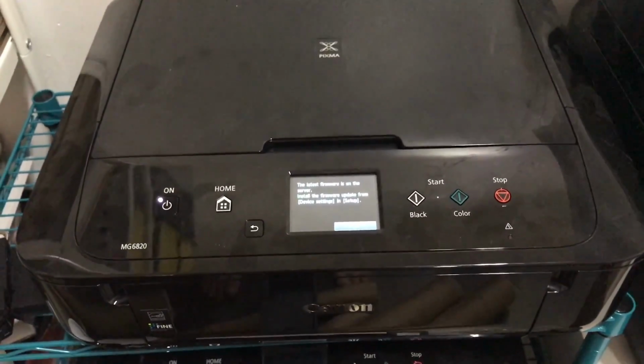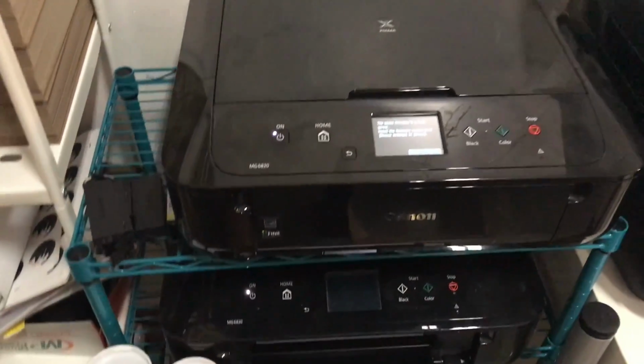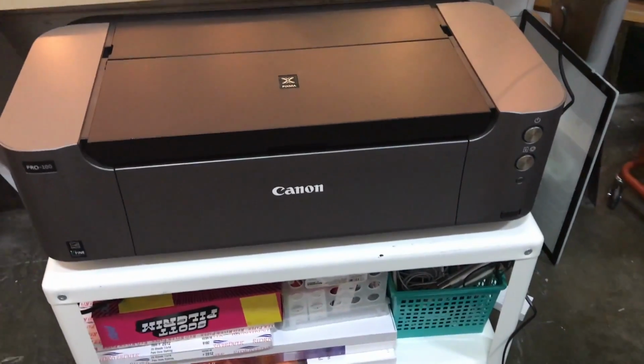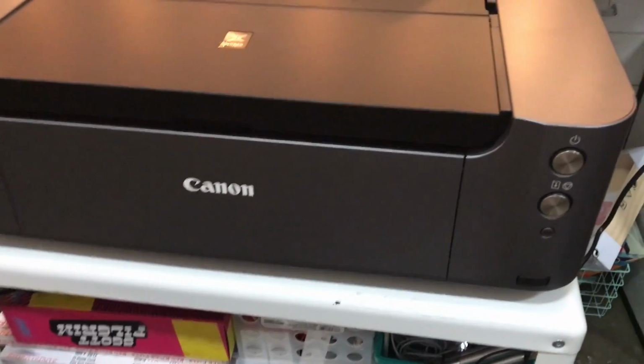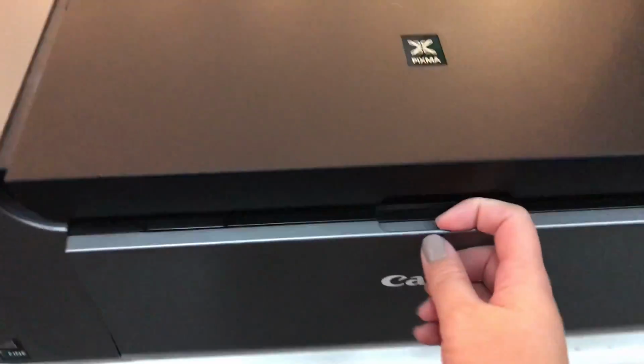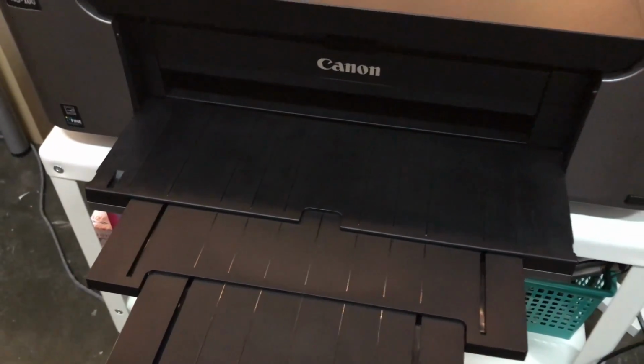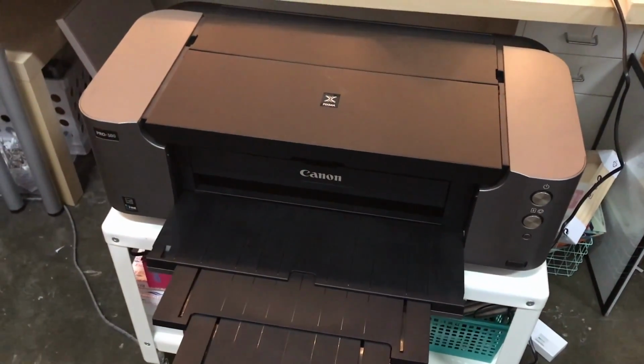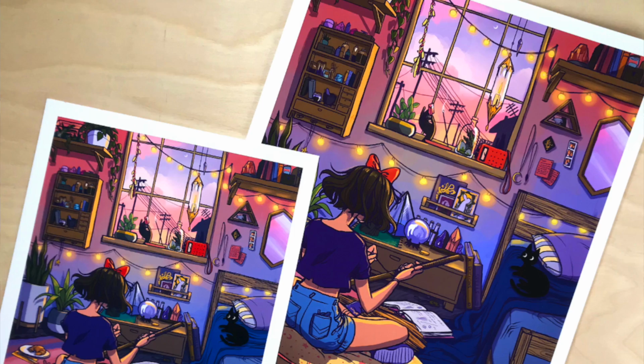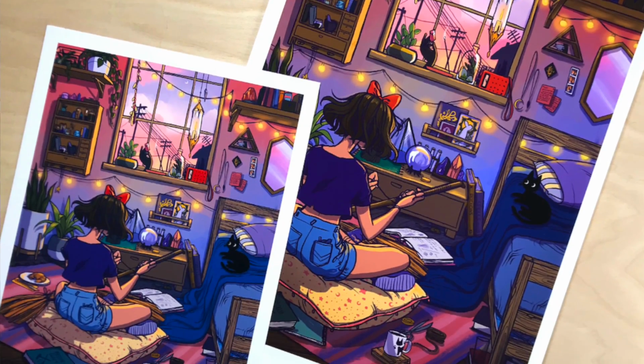Now, I use a Canon MG6800 for small prints and a Canon Pixma Pro 100 for larger prints. That one prints up to 13 by 19. I have two printers because the ink for the large one is really expensive, so I'll only use it for large prints or limited releases. The small printer I use for printing on demand, like 5x7 and 8.5x11 prints.